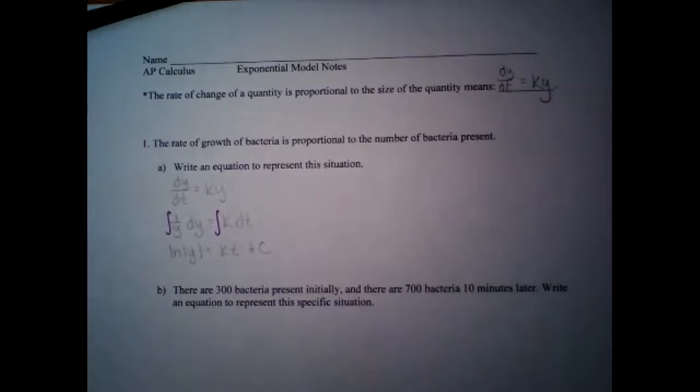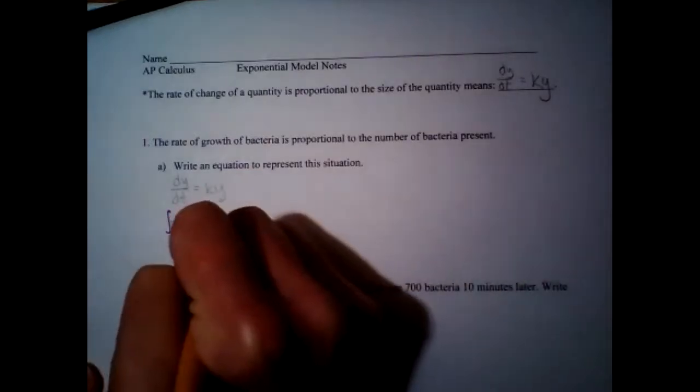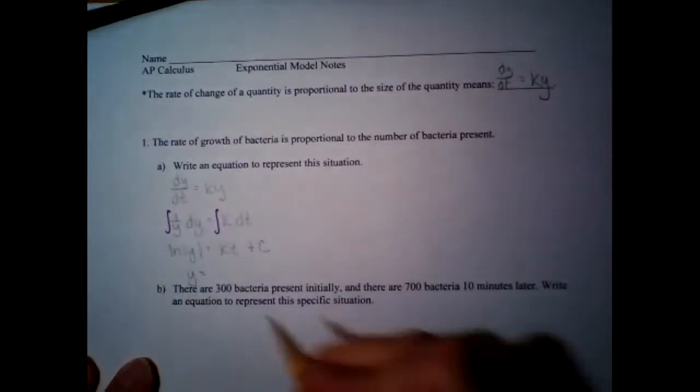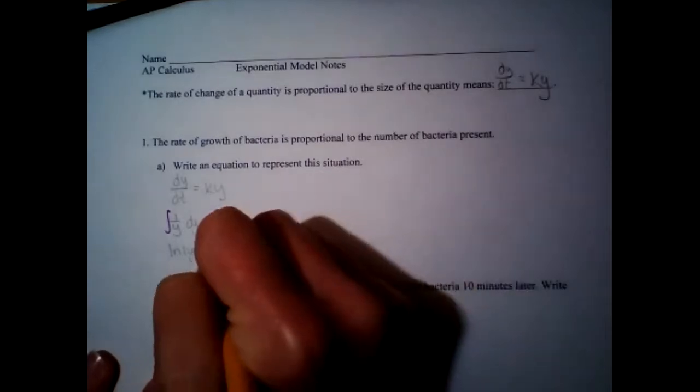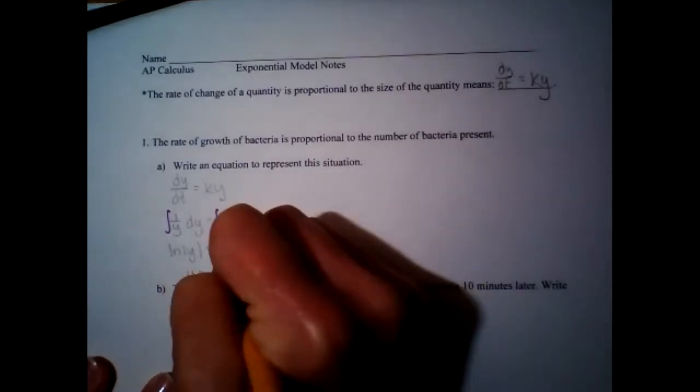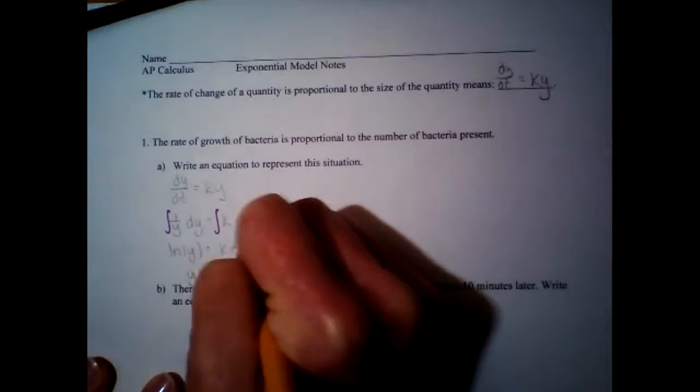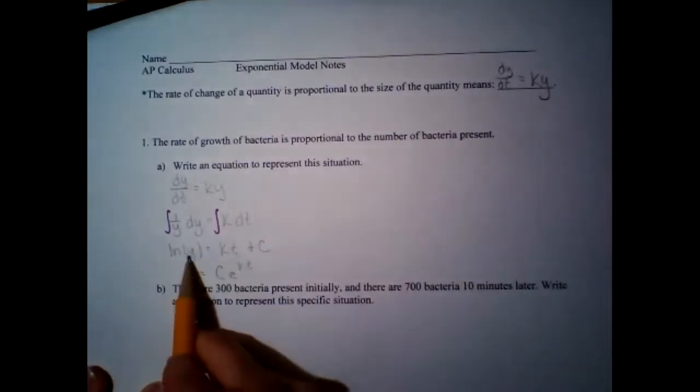But we're going to get y by itself. So we're going to exponentiate both sides. And remember, e is a number, c is a number. So we put that out front as one big constant. So it's c e to the power k times t. I dropped the absolute value.